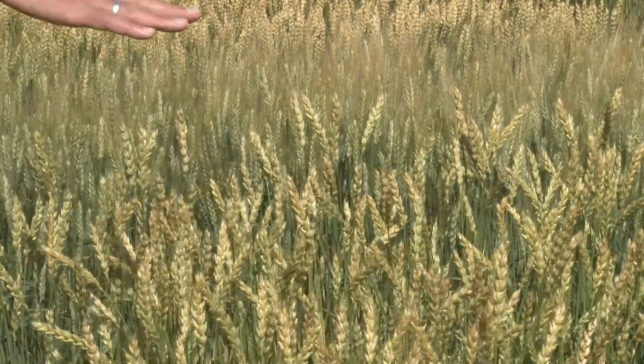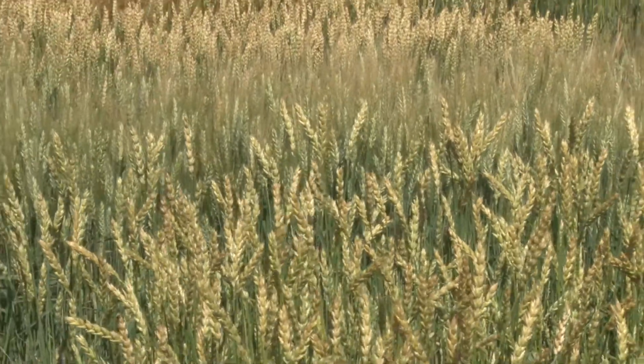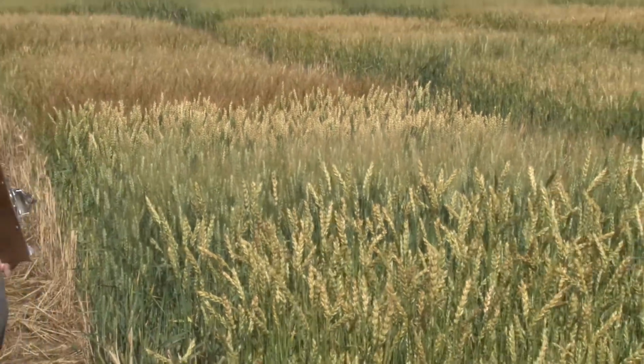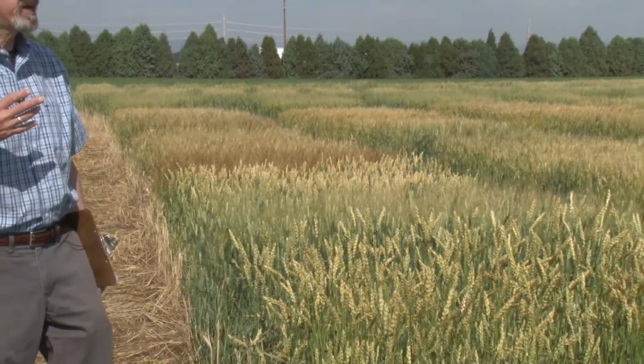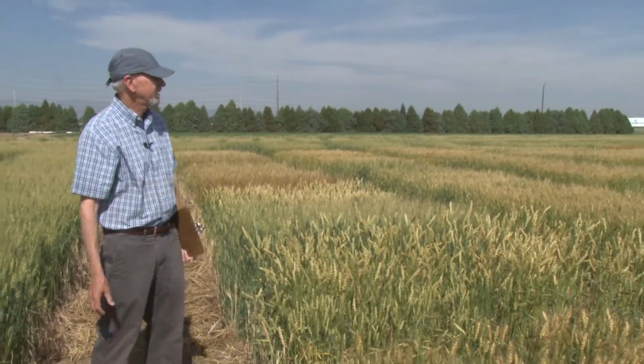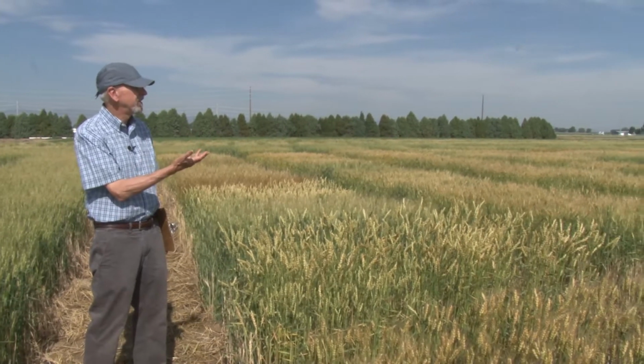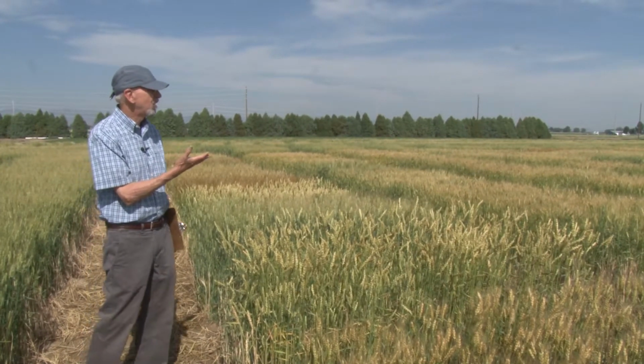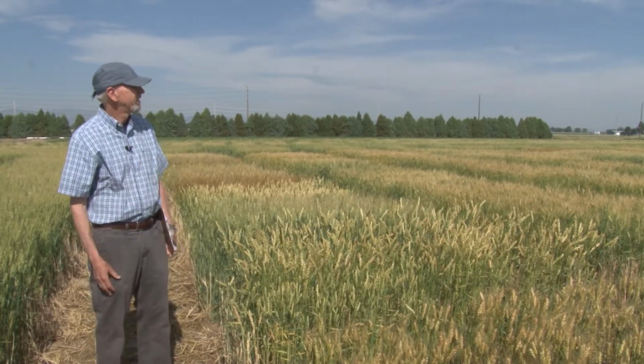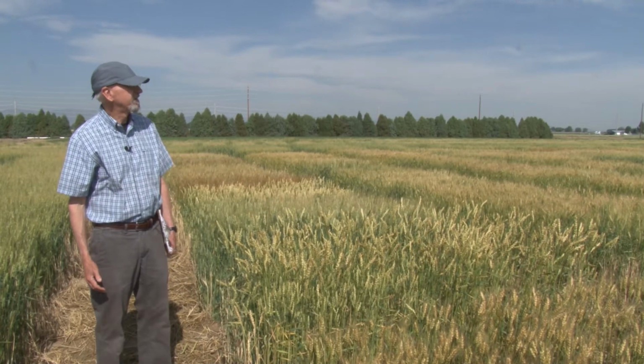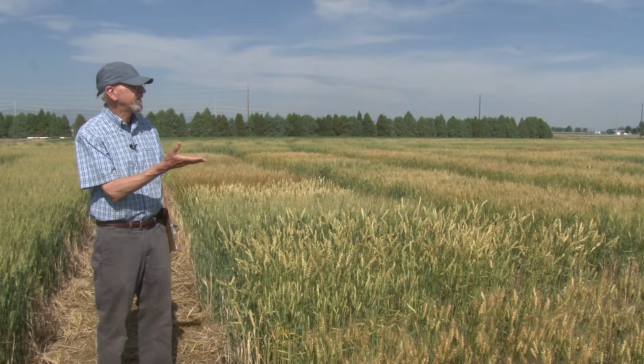There are different heights. There are different colors, which I think you can see. Some of them are turning brown and reddish, and some are going to mature into a more golden green type of head. There's differences in maturity.